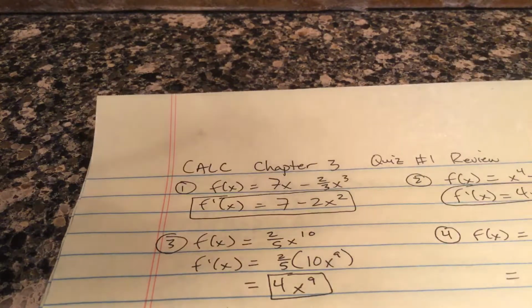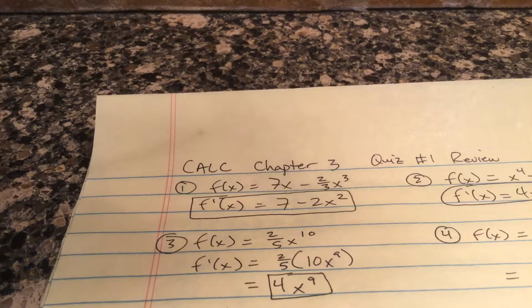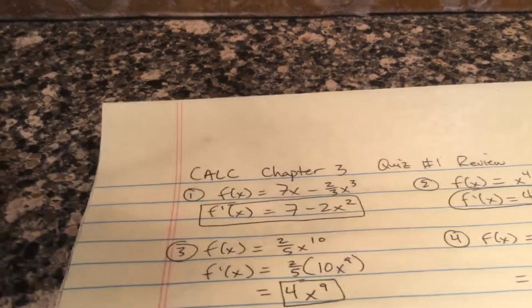So number 1 on your quiz review, 7x minus 2/3 x to the third. You're simply going to use the power rule. Just bring down the power, 1 power less. All right, 2/3 times 3 is 2, so 2x squared there.